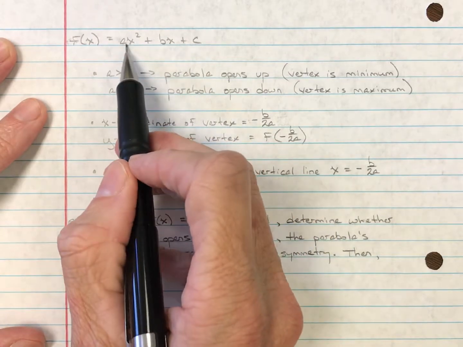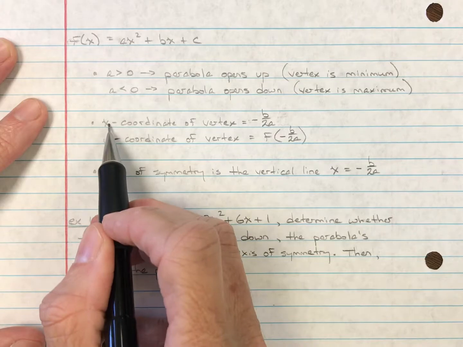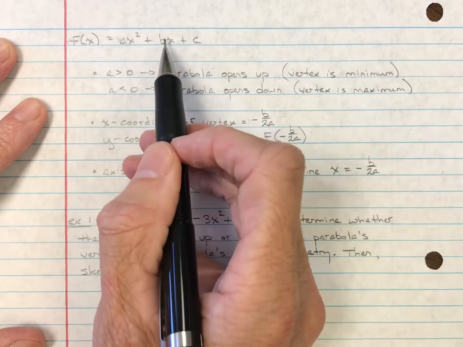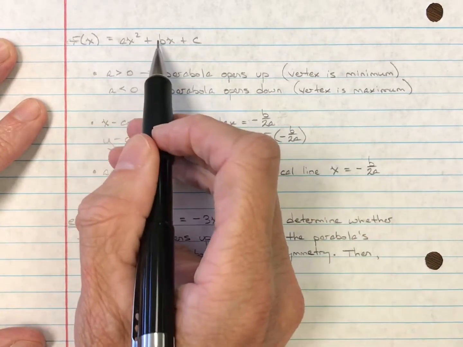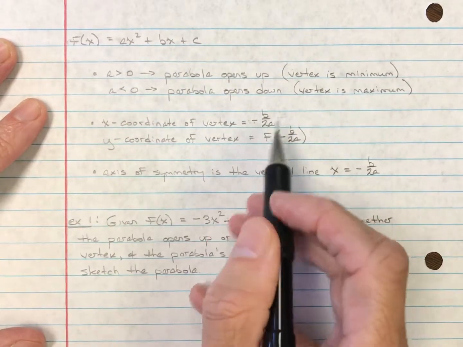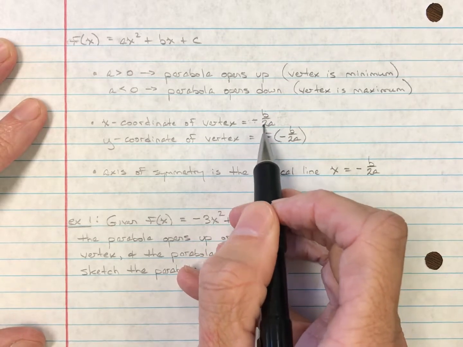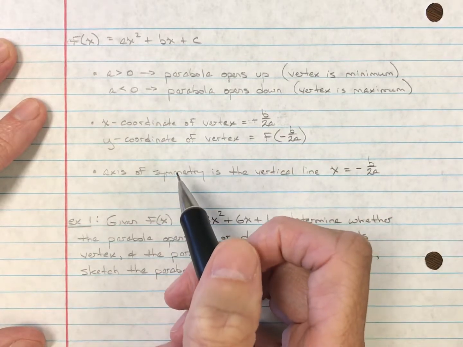Well, we can use this equation to determine the vertex. The x-coordinate of the vertex is found by taking b and dividing it by 2a and taking the negative of that. So the opposite, or the negative, of b divided by 2a. And that gives you the x-coordinate of the vertex.